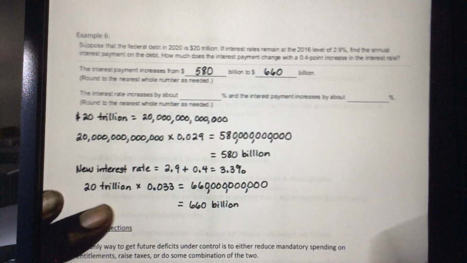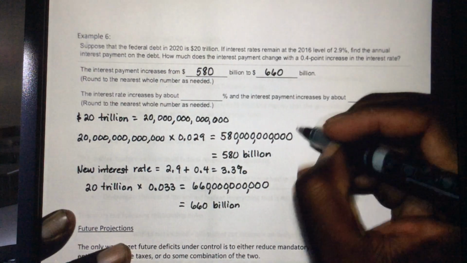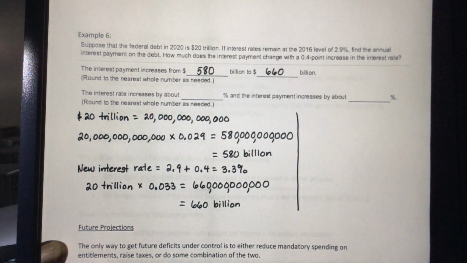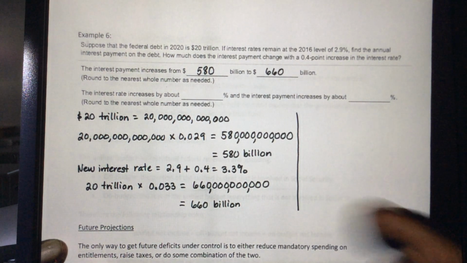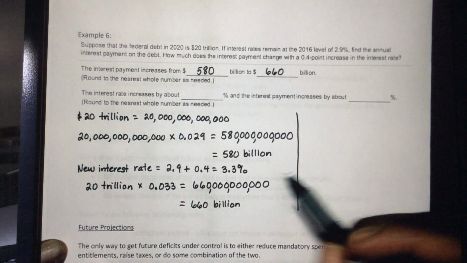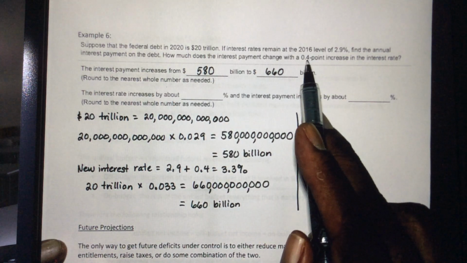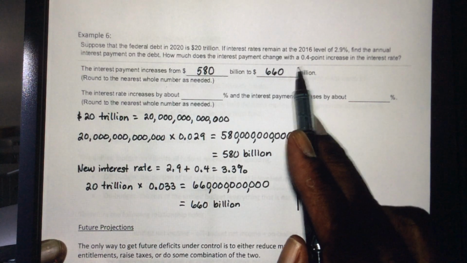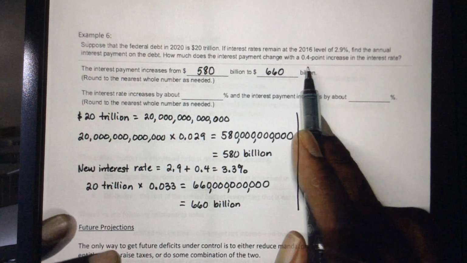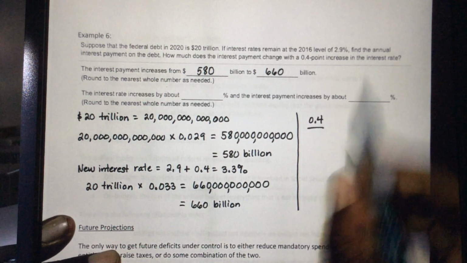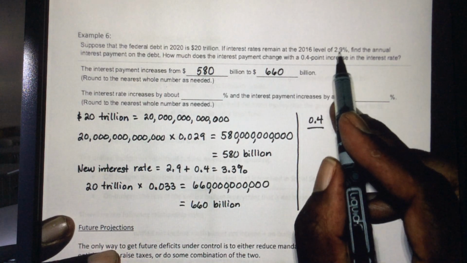Okay, so here to find that out, let's see. The interest rate increased. Okay, by what percent? In this case here, there was a 0.4 point increase. Then that's going to be divided by the old interest rate of 2.9%.